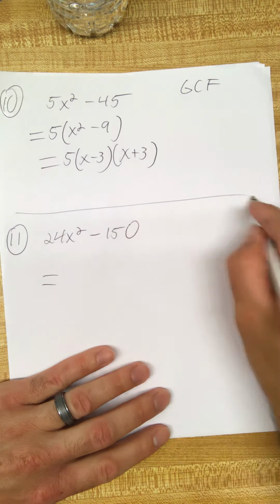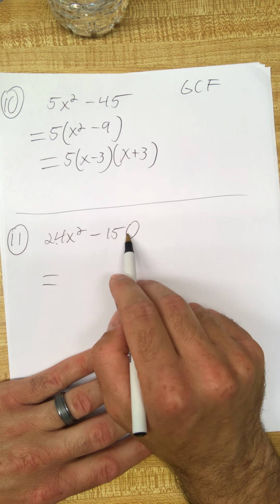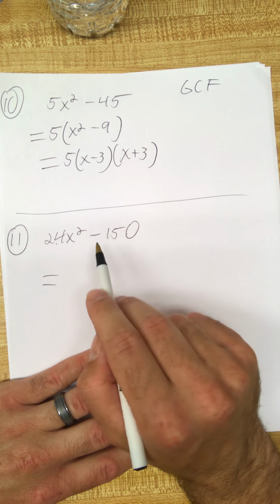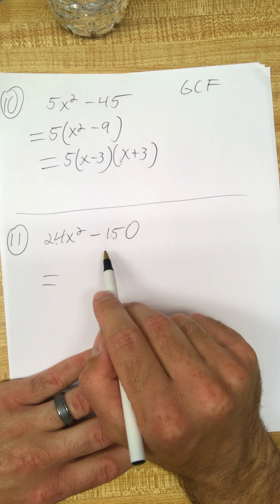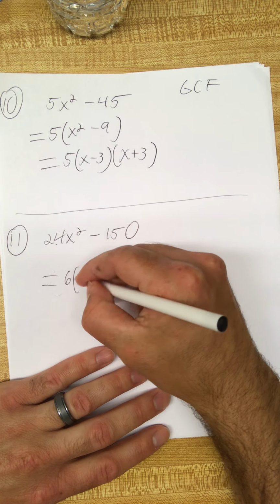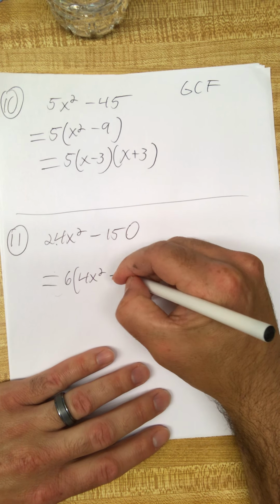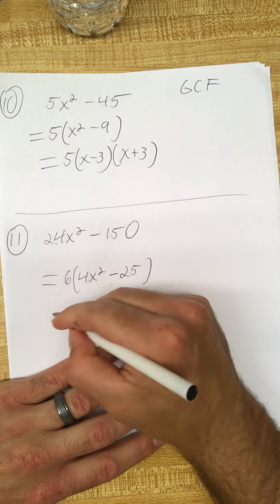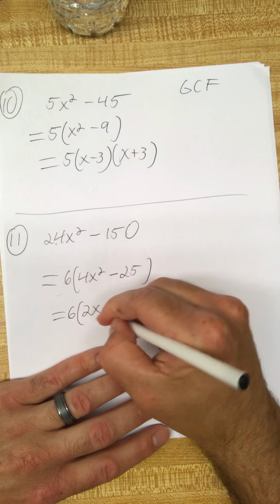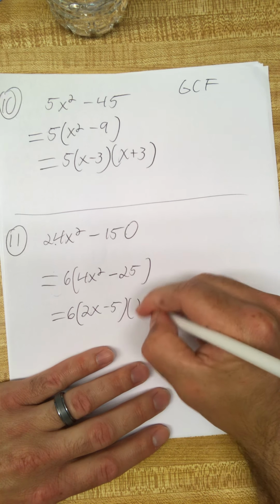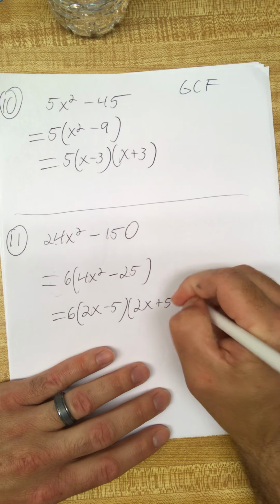Okay. Last up here, 24 and 50. Your GCF here is going to be 6. We're going to factor out a 6 and get 4x squared minus 25. So you get 2x minus 5 times 2x plus 5.